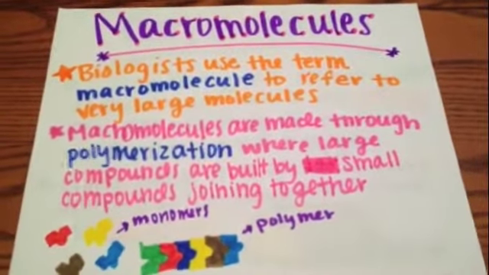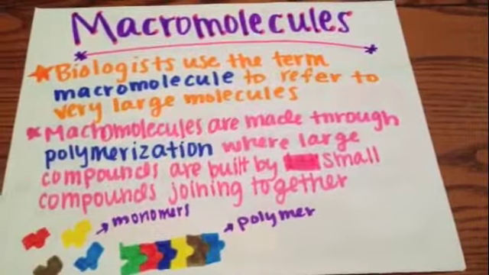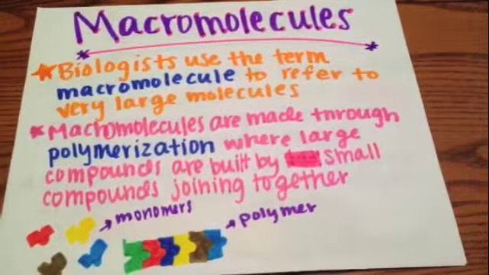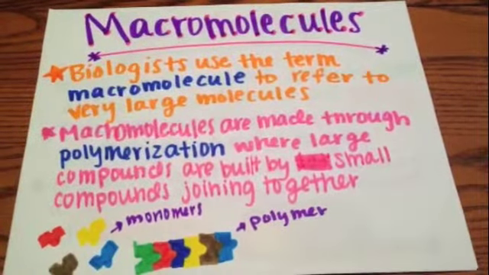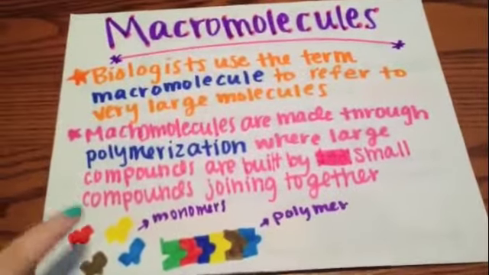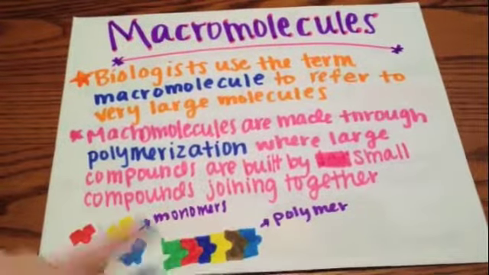Now let's look at macromolecules. Biologists use the term macromolecule to refer to a very large molecule. Macromolecules are made through polymerization, where large compounds are built by small compounds joining together. You can see this in the diagram where monomers link together to become a polymer.